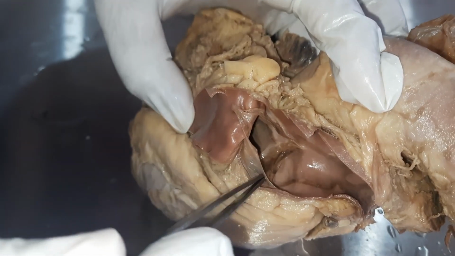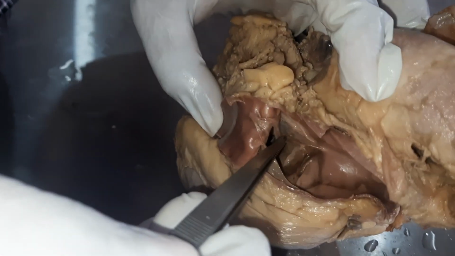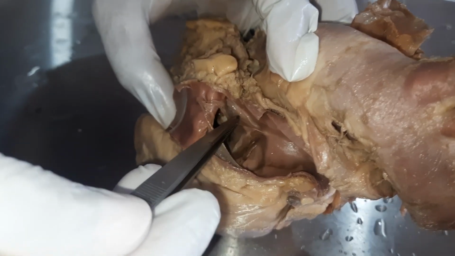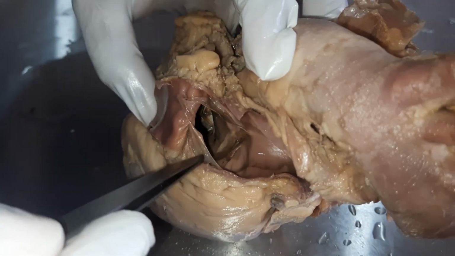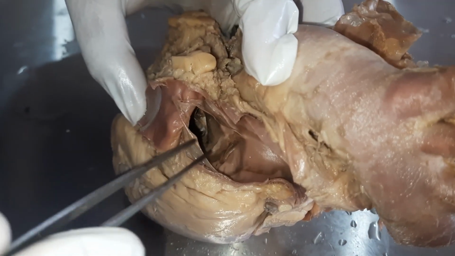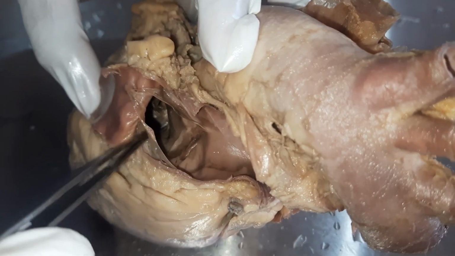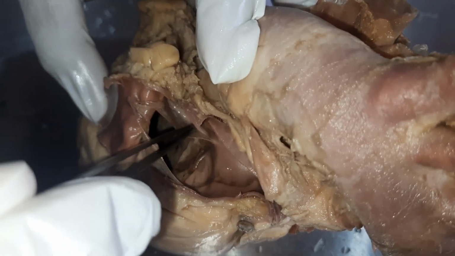Again here a free margin and an attached margin. The attached margins are attached to the fibrous ring, which is in fact attached to the pulmonary orifice. So between the free margin and the attached margin, it forms a small pocket, as we can see here. Here also you can see a small pocket.